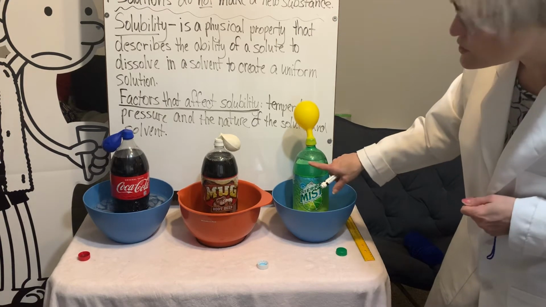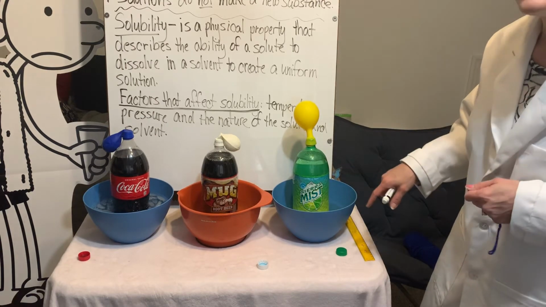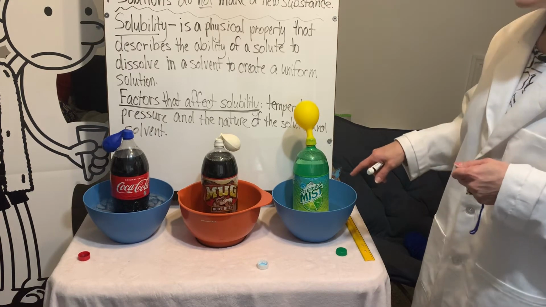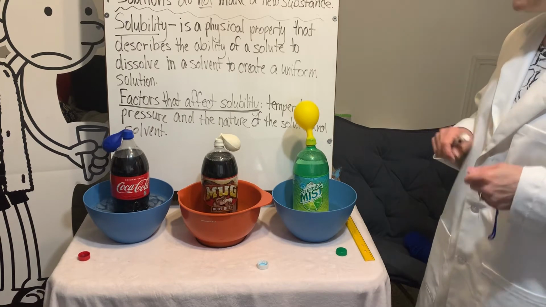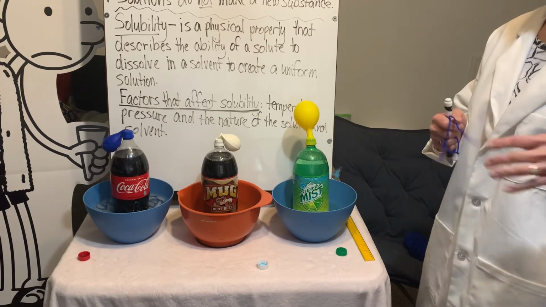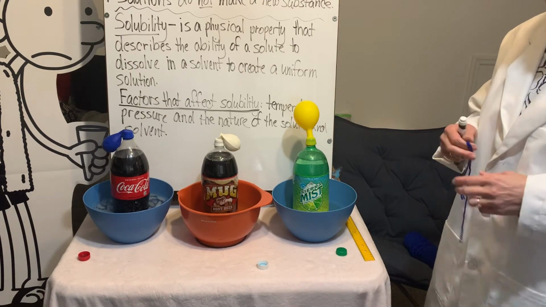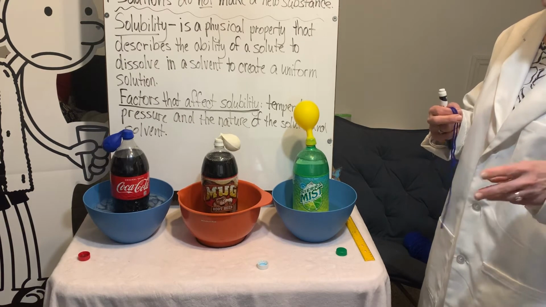So my Sierra Mist might not taste so great after this, because I might have flat pop. But that's okay. All in the name of science. So you're going to be looking at that, and then there's also another question for you to answer on the opposite page, on the third page.